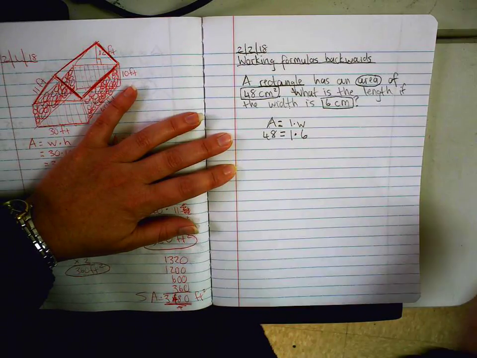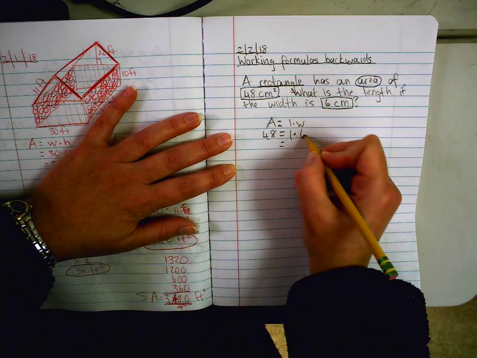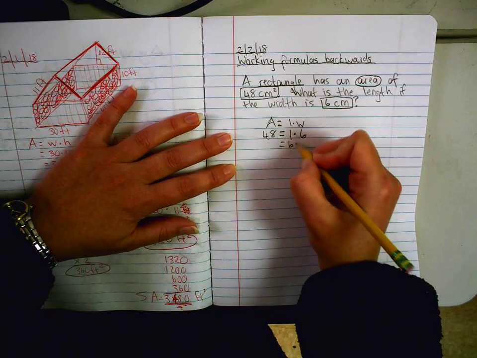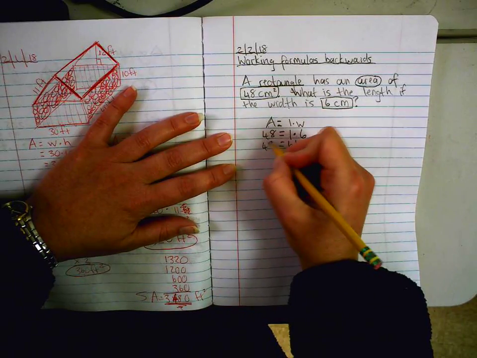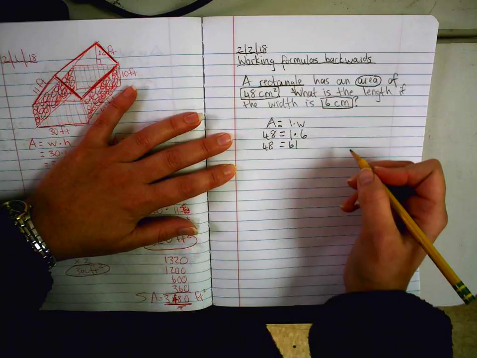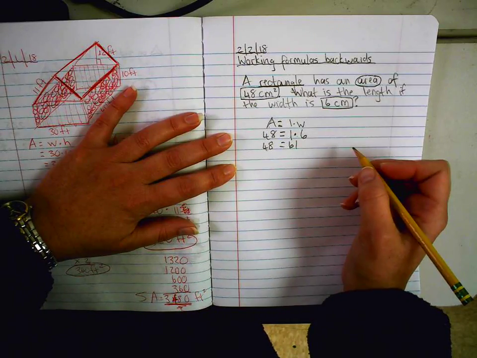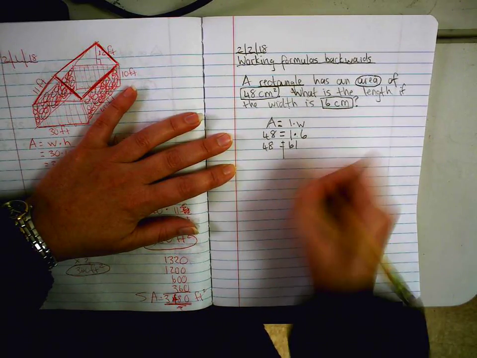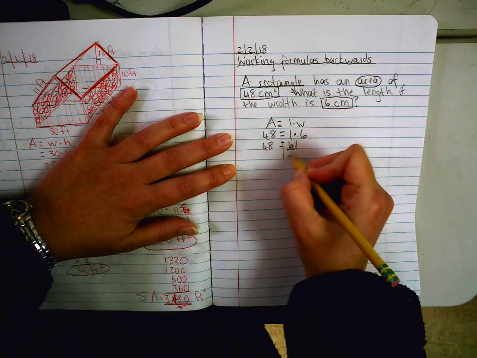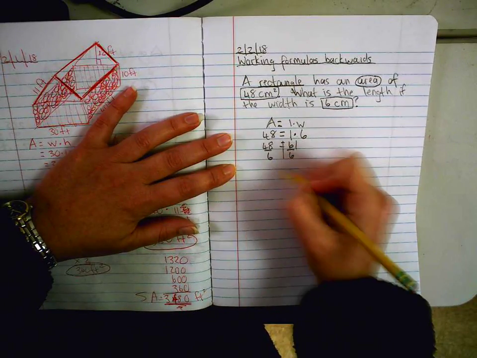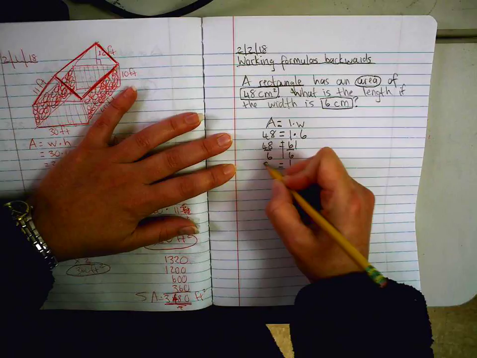So now I have L times 6, which is 6L, and it's still equal to 48. Now, my dear children, you have a one-step equation. Get L alone. Divide by 6 on both sides, and L equals 8.